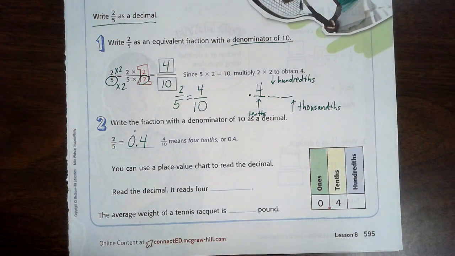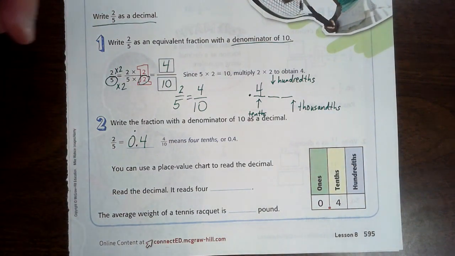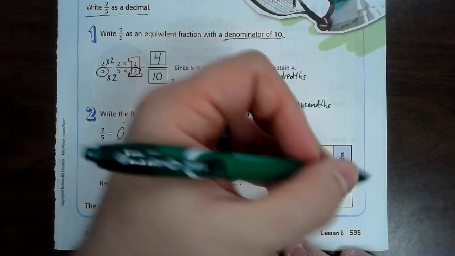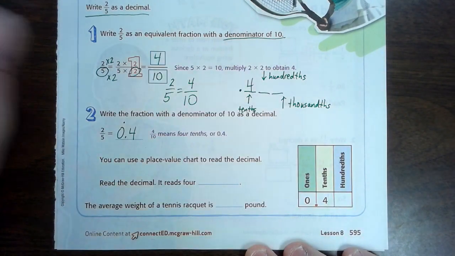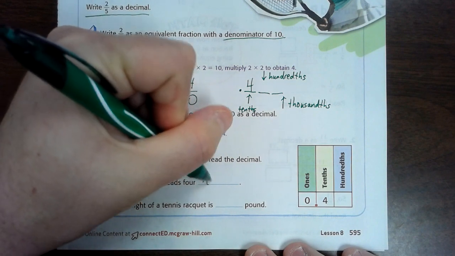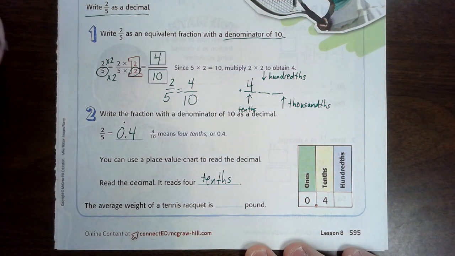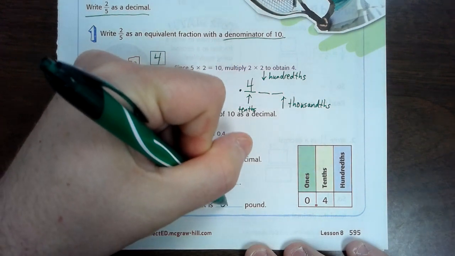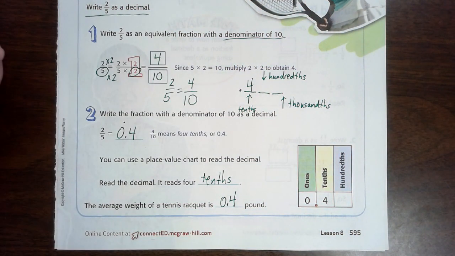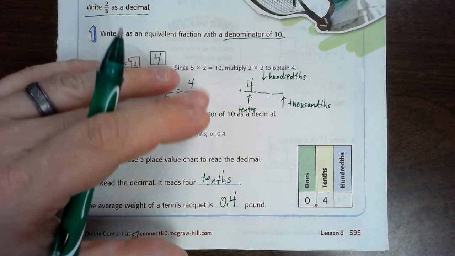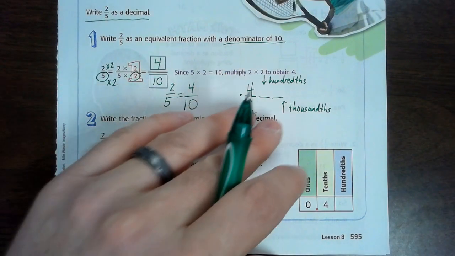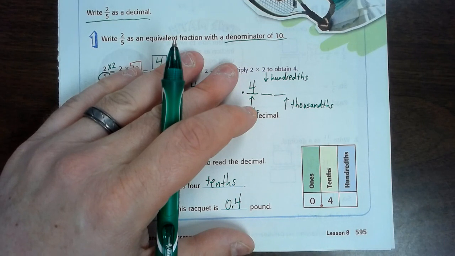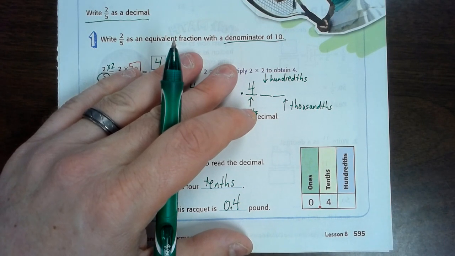And it says here that you can use the place value chart to read the decimal, and it reads 4. As you can see, whatever number that lands on, that's 4/10. So you'd write tenths right here. So the average weight of a tennis racket is, I would say, 4/10 of a pound. Again, the key thing here is just being able to convert the denominator, the bottom number, into a number of 10 or 100.